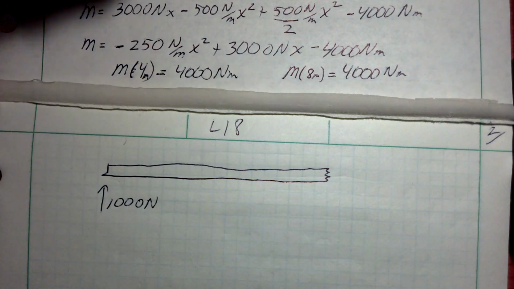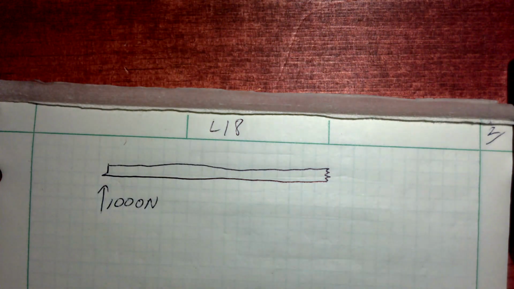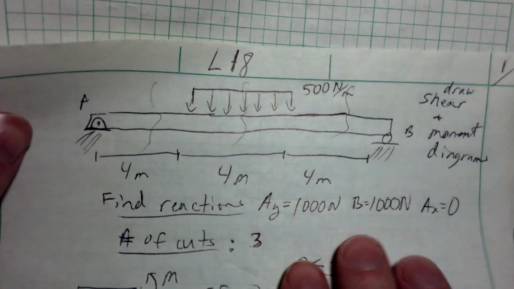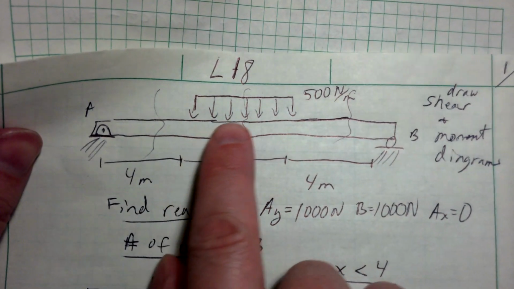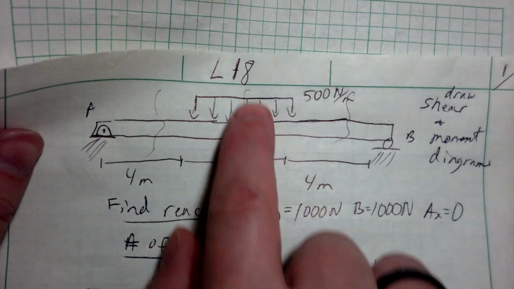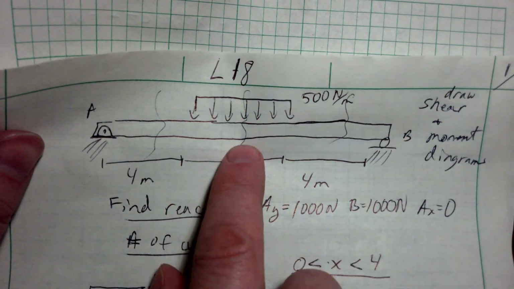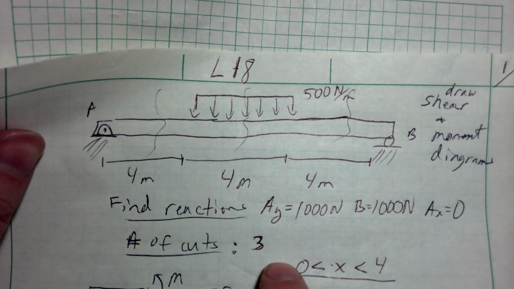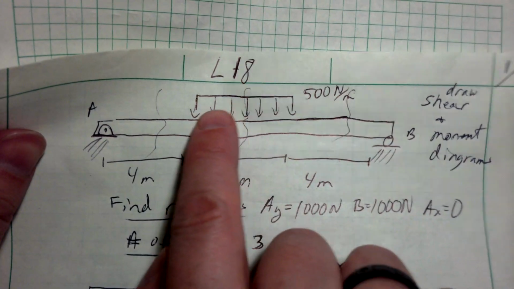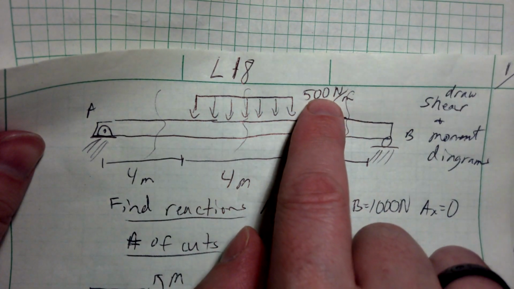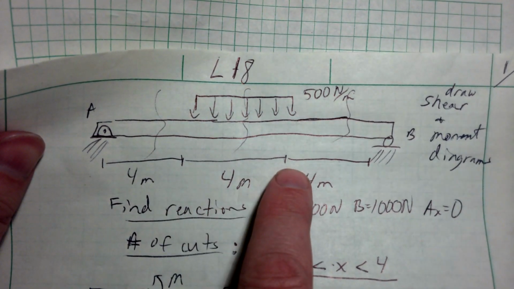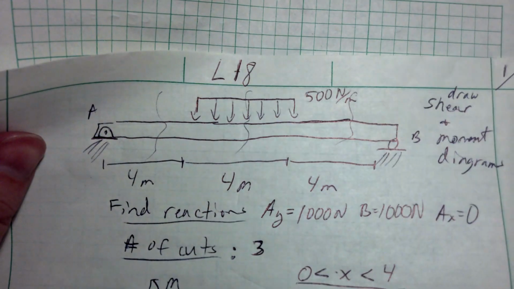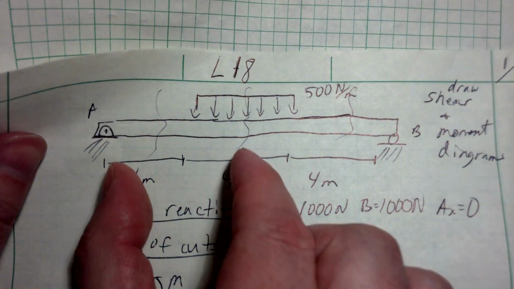What you can do, if you're cutting, at this point I'm cutting after the end of the distributed load. I'm cutting in here somewhere. So you can go ahead and convert this now. When I cut inside a distributed load, I like to leave it distributed. That way I can see what's actually going on. But once I'm outside of it, you can convert this to a single force. That's 500 newtons per meter over 4 meters. So it ends up a single 2,000 Newton force at a distance of 6 meters from that endpoint.